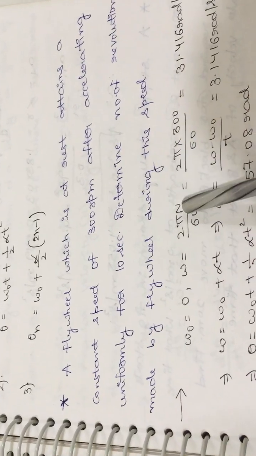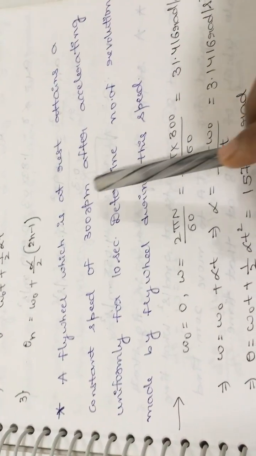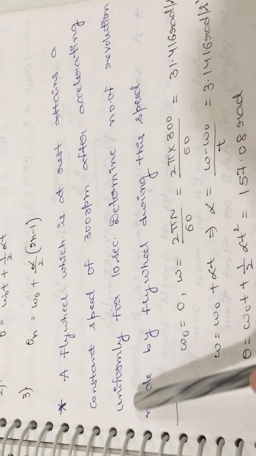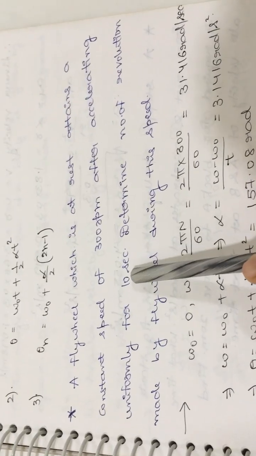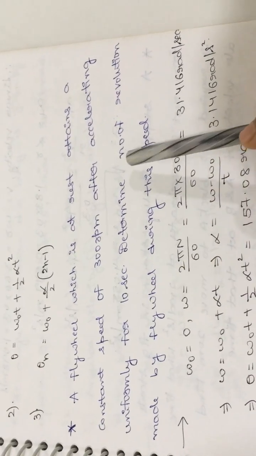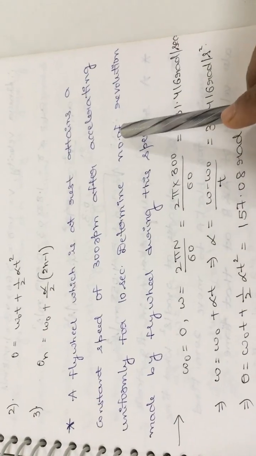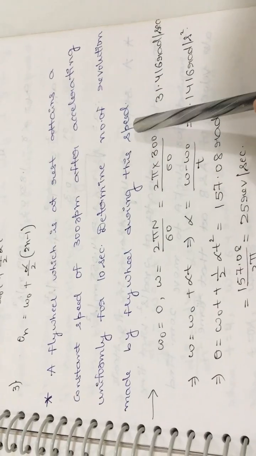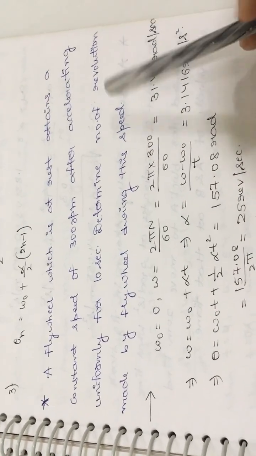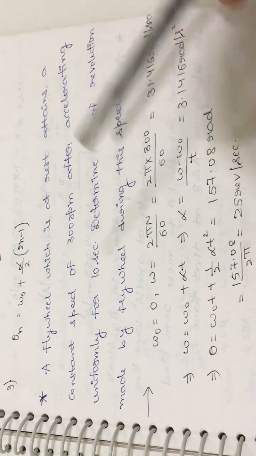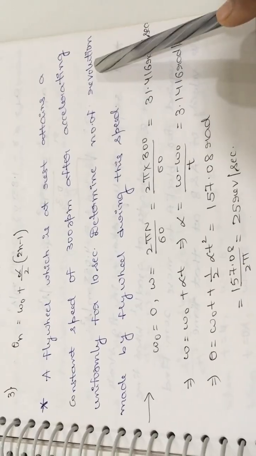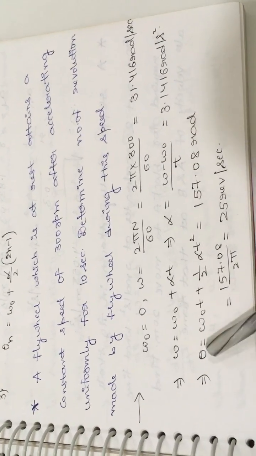Next, attains a constant speed of 300 rpm. So n value is given as 300 rpm. So based on that n value we can calculate the omega value. Next, after accelerating uniformly for 10 seconds. So time value is given as 10 seconds. Now what we have to calculate? Determine number of the revolutions made by the flywheel during this speed. So number of revolutions is nothing but angular displacement quantity only, that is nothing but theta value. So they are asking to calculate number of the revolutions, angular displacement, that is nothing but theta value.